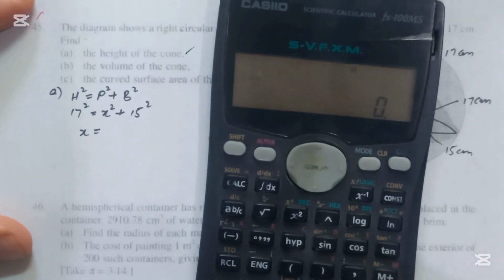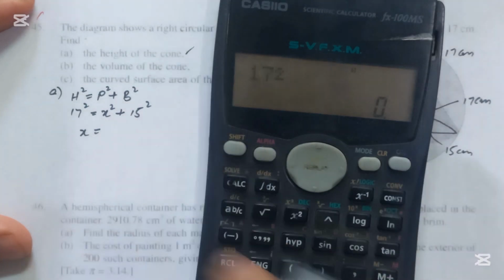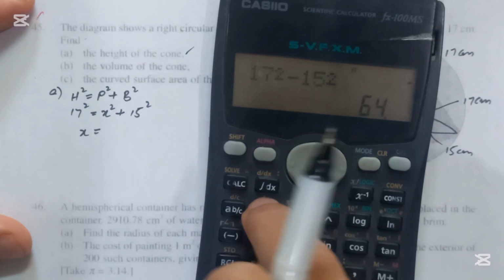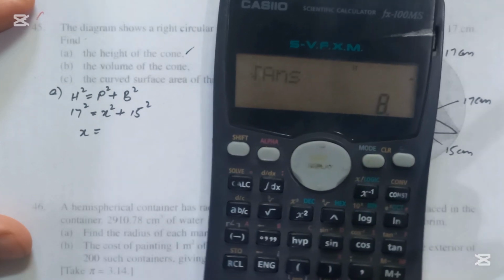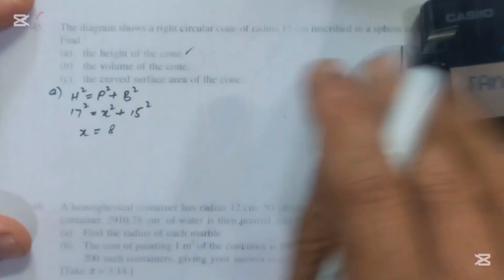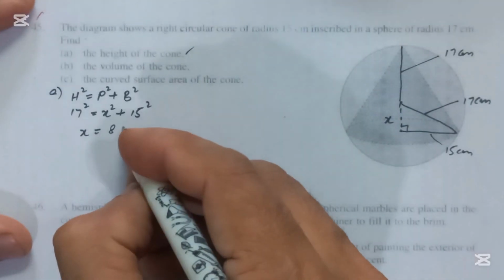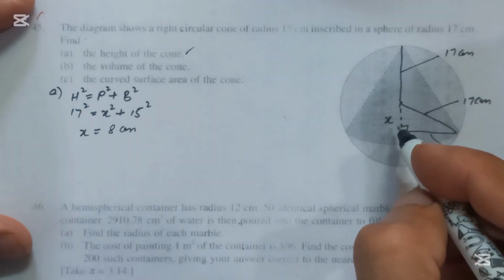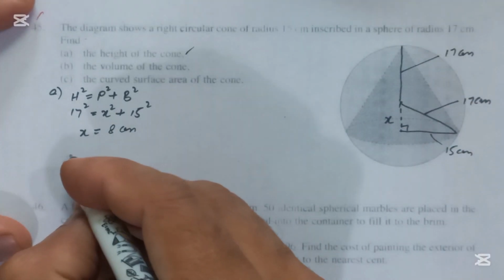17 square minus 15 square equal to this one. Take the square root of the both sides, so 8 will be the answer of x, 8 centimeter. And the height of the cone will become x plus 17.